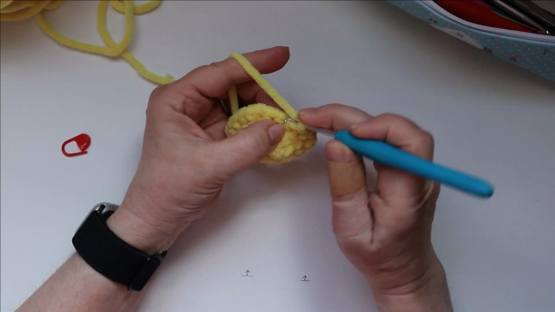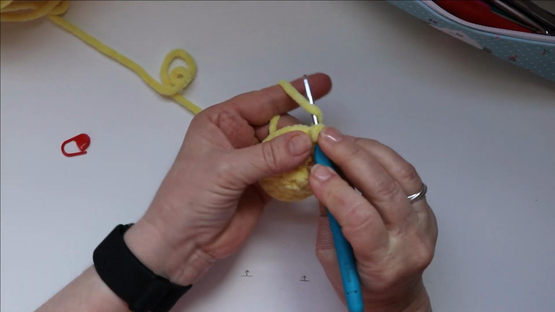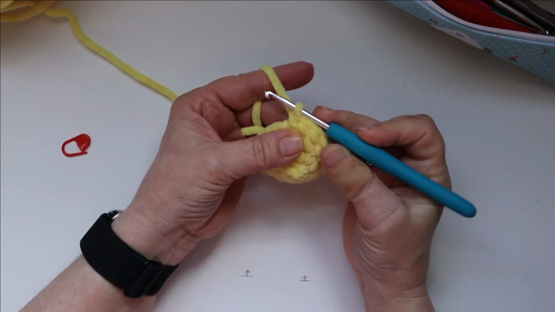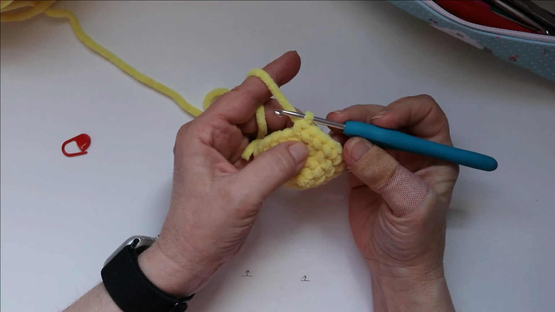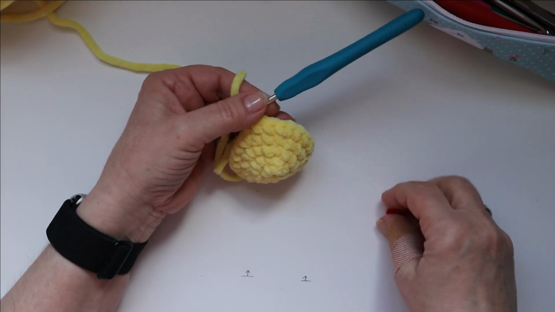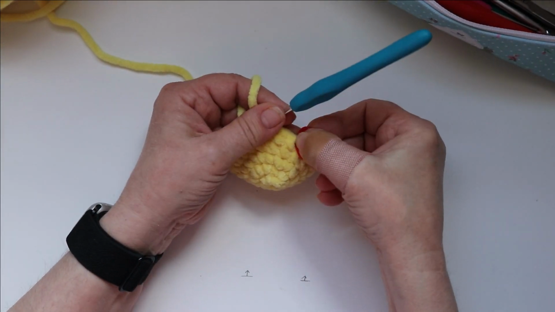So this time we're going to single crochet 1, and single crochet 1 in the next stitch, single crochet 1 in the next stitch. So that's 3 single crochets. I'm going to place my stitch marker in that first single crochet that I made.